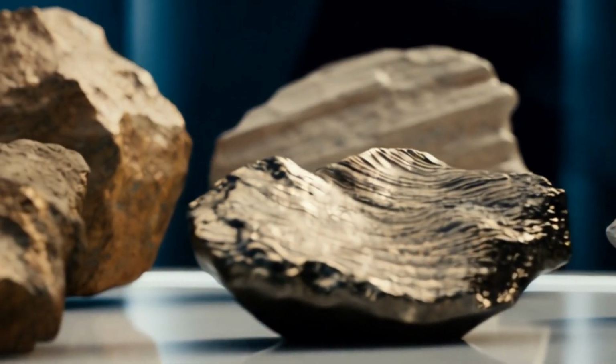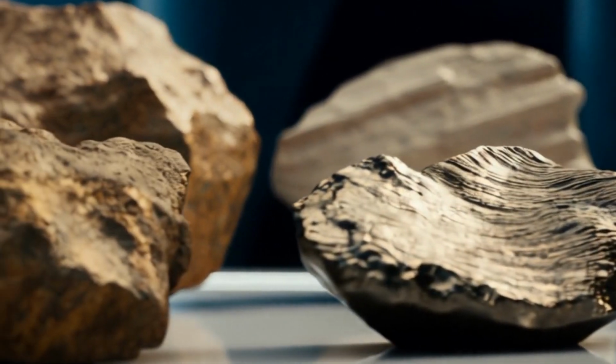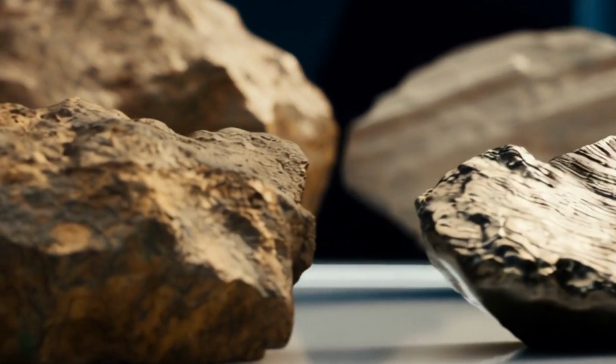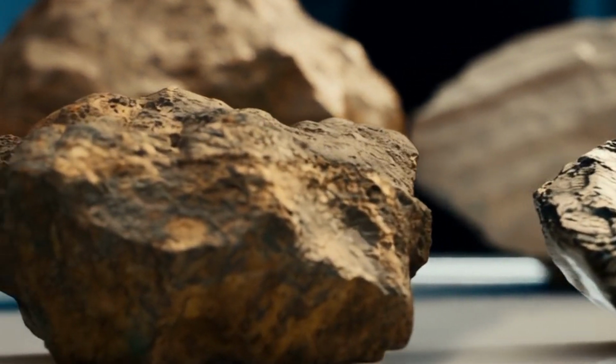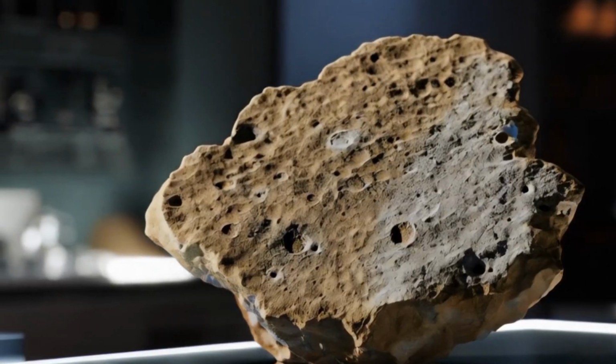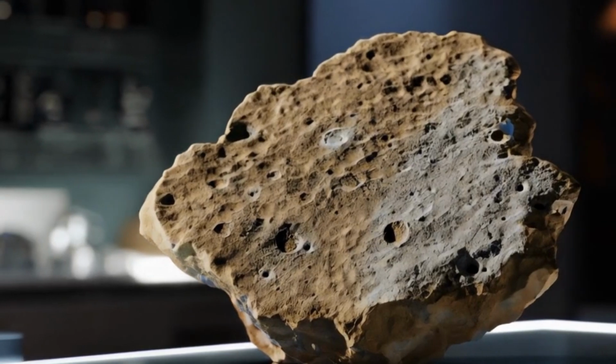Number 4. Examine surface features. Regmaglypts: iron meteorites often show thumbprint-like dents called regmaglypts. These unique shapes form during atmospheric melting and are a strong indicator of authenticity.